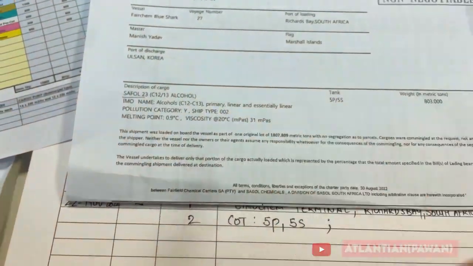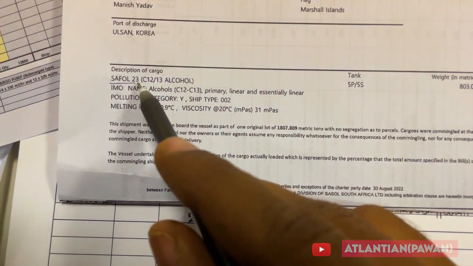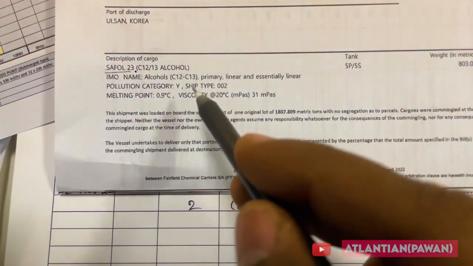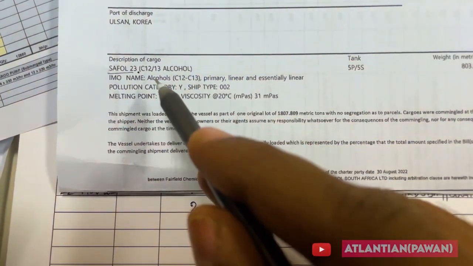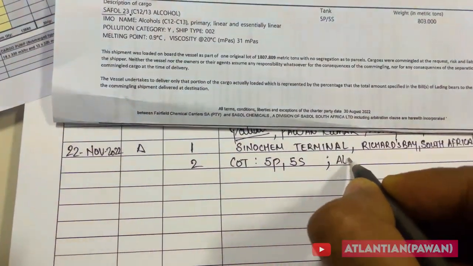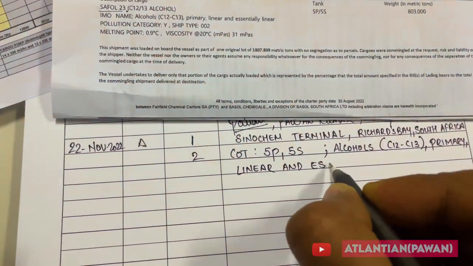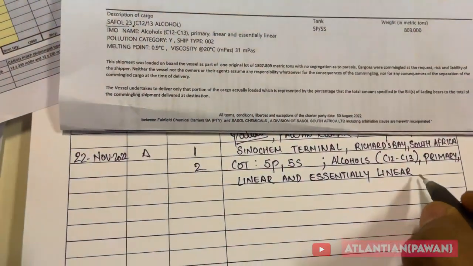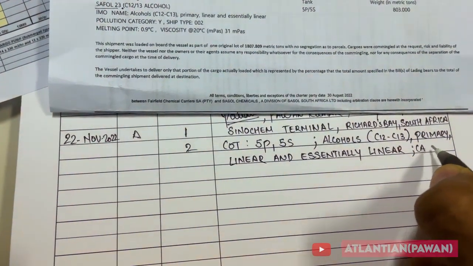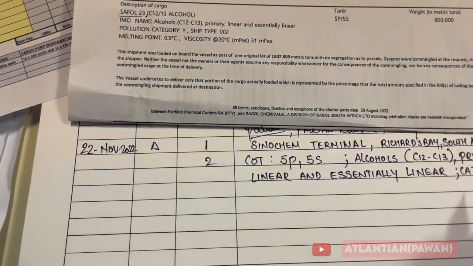So next is its IMO name, which I will refer to from its bill of lading. So from its bill of lading I got the IMO name. As you can see, this is its trade name, Saffold 23. Its IMO name is completely different from what is mentioned over here. So we'll write down that. Then next is category of the cargo. So category would be cat Y, mentioned here, cat Y. So this is one cargo which we have loaded on the same day.